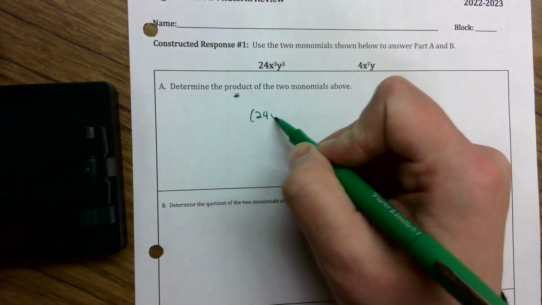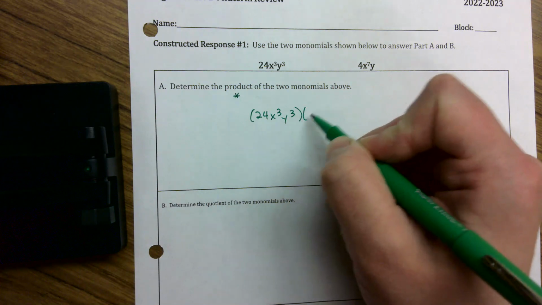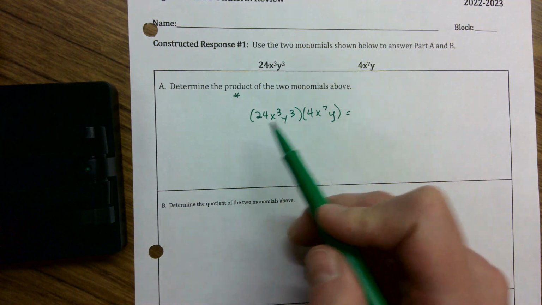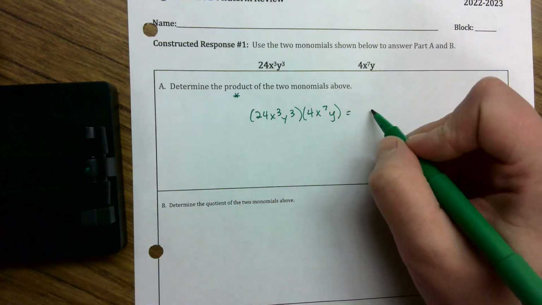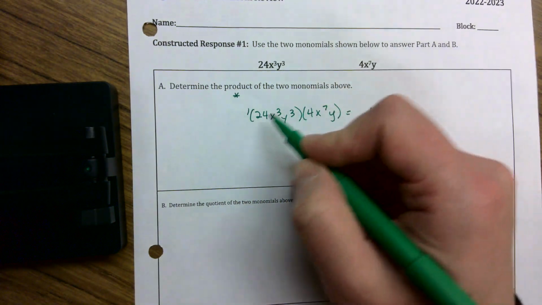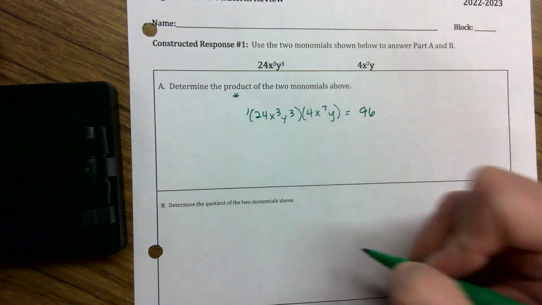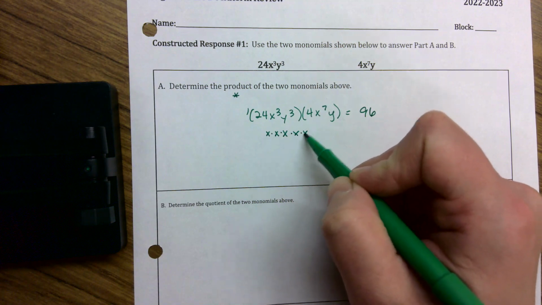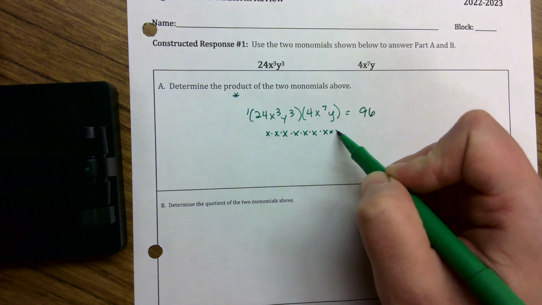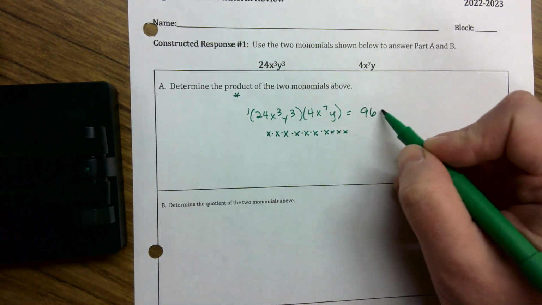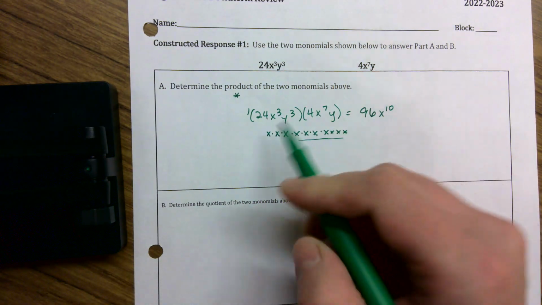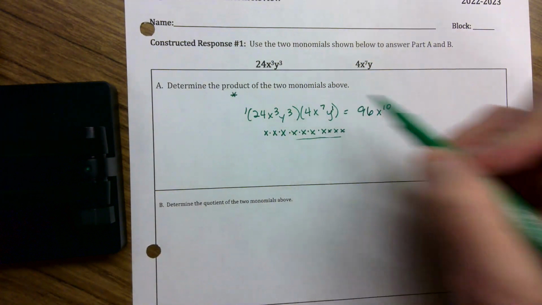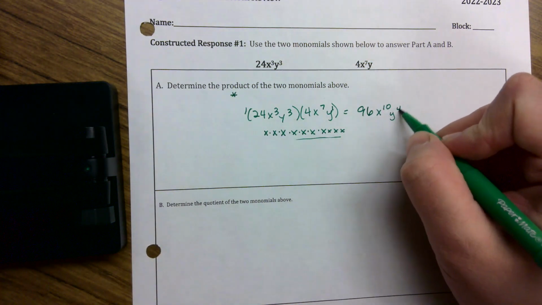When you see the word product, you're going to think of multiplication. So if I take 24x cubed y cubed times the quantity 4x to the 7th y, and I multiply them together, 24 times 4 is going to be 96. I have 3 x's and I have 7 x's. That's going to be a total of 10 x's. Do I have to do this? No, I'm just saying in case you couldn't remember the formula or the process. I have 3 y's and I have another y, so that's going to give me a total of 4 y's.